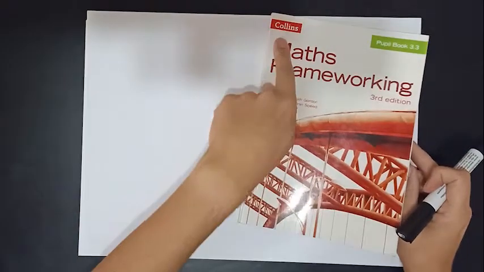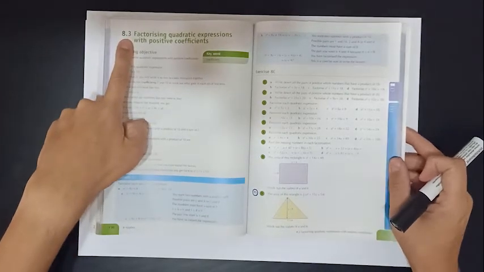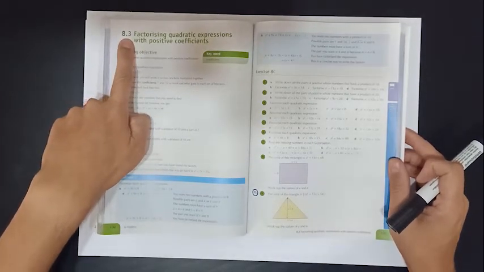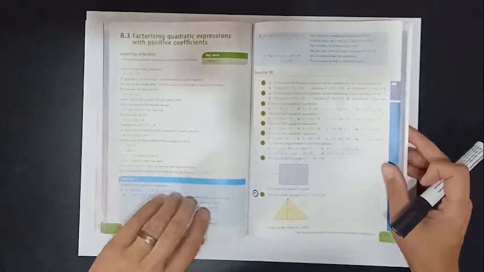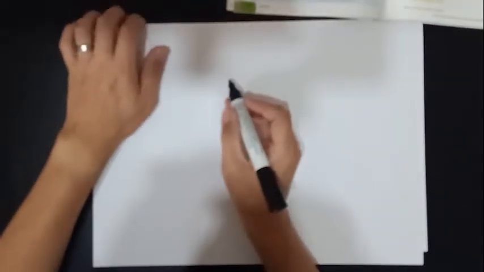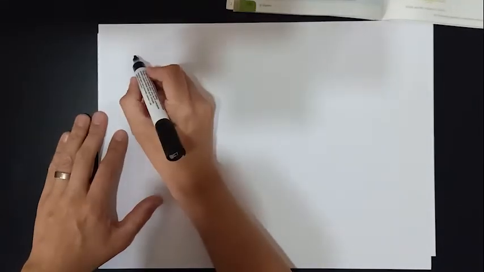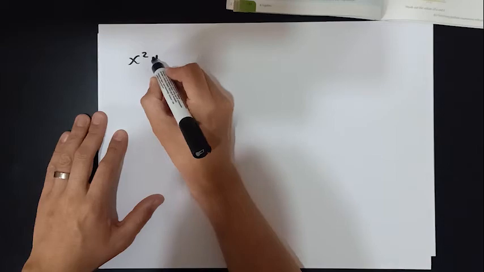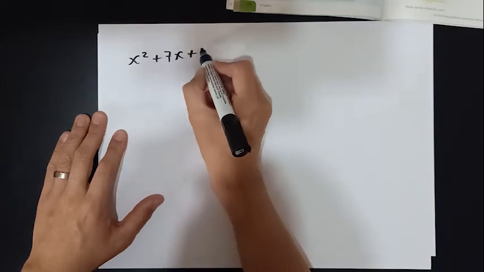Maths Frameworking, Collins Maths Frameworking 3.3, chapter 8.3, Factorising quadratic expressions with positive coefficients. What does all that mean? Let's write out a quadratic expression. x squared plus 7x plus 10.